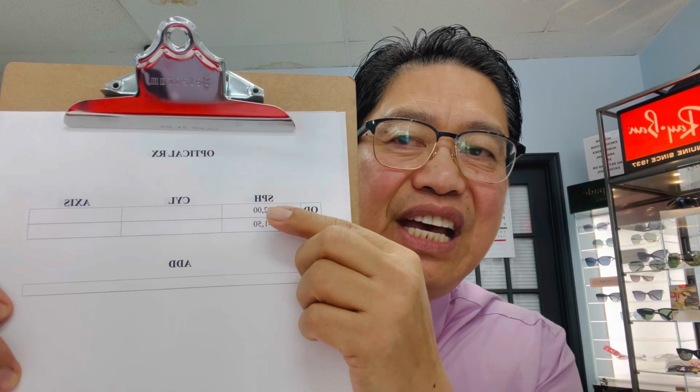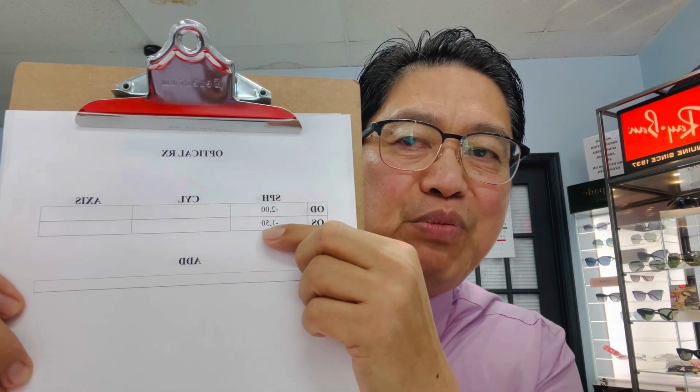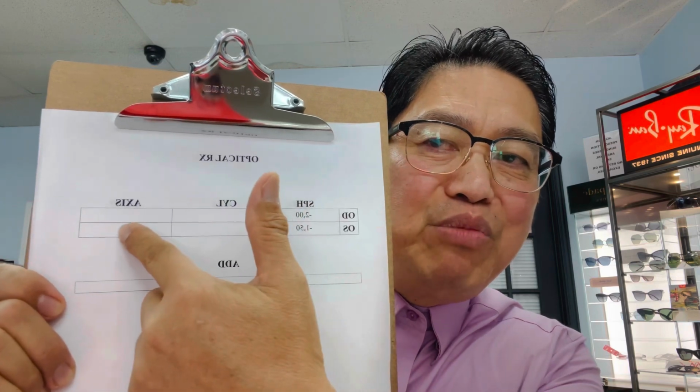Okay, I made some examples of prescriptions. This is example number 1. As you can see, for the OD there's negative or minus 2.00, and on the OS, or the left one, there's a negative or minus 1.50. And as you can see, there's only a number under the sphere power here. There's no number under the CYL, no number under axis, and no number on the add power.